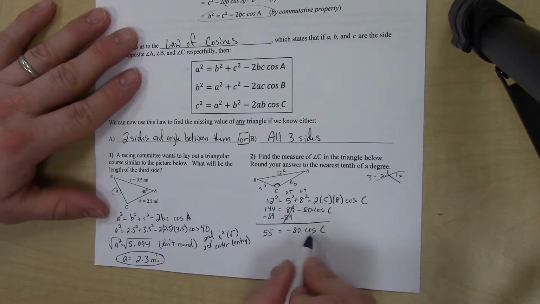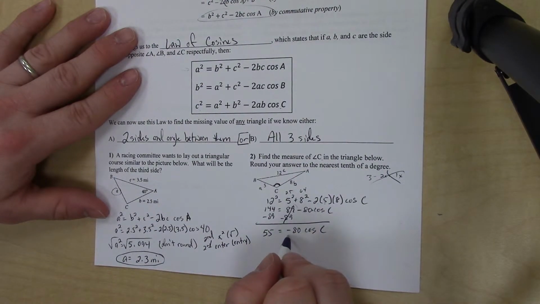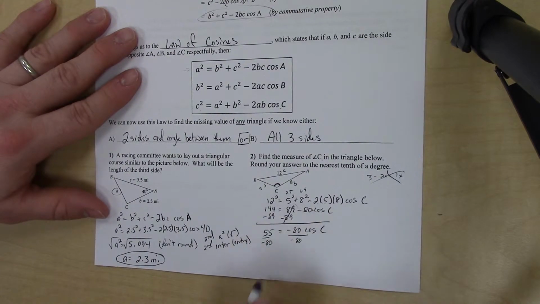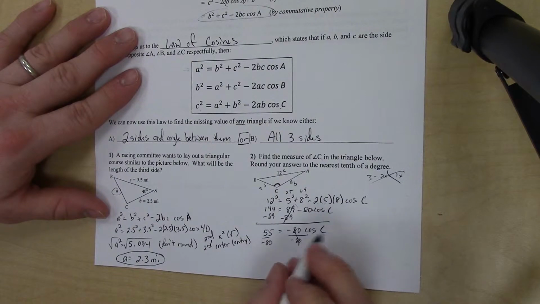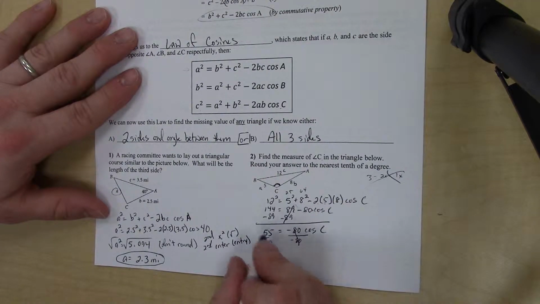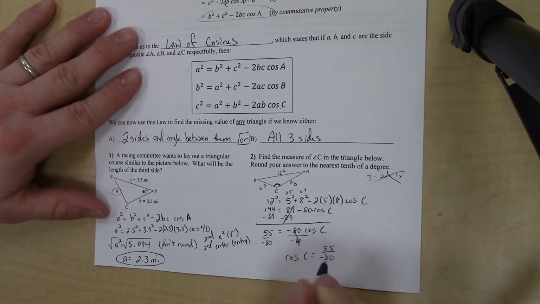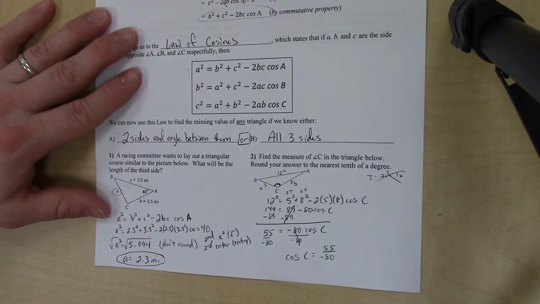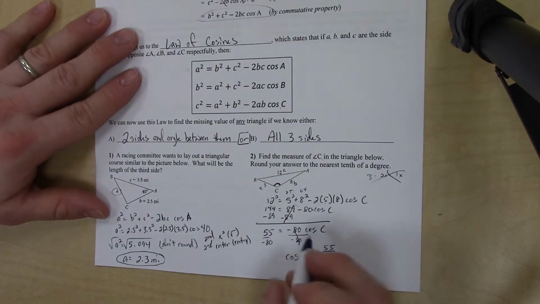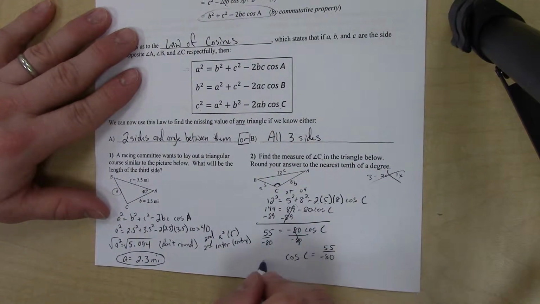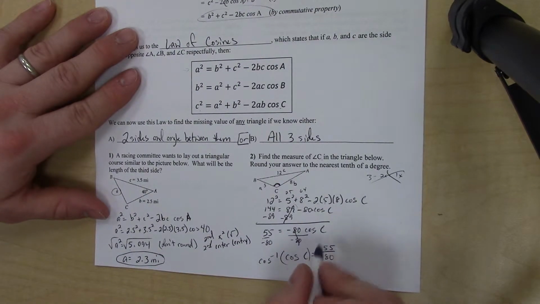Now, how do I get rid of this negative 80? Well, this is 80 times, so the opposite is divide. Divide both sides by negative 80. Those cancel. On this side, I'm not going to worry about it. All I know is I've got cosine of c equals 55 over negative 80. And if I'm solving for an angle, if I'm trying to find this angle and I'm trying to do the opposite of cosine, hopefully you remember it's the arc cosine. If I'm trying to find an angle, I got to use the arc.